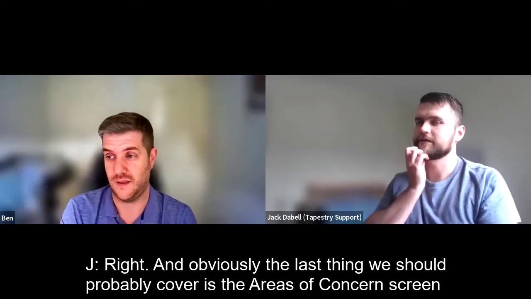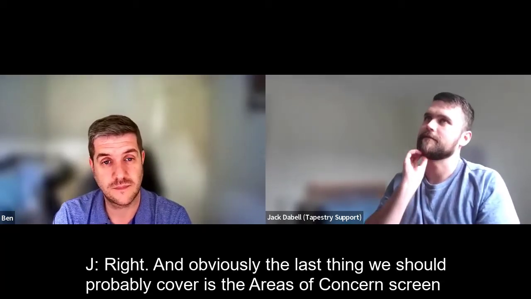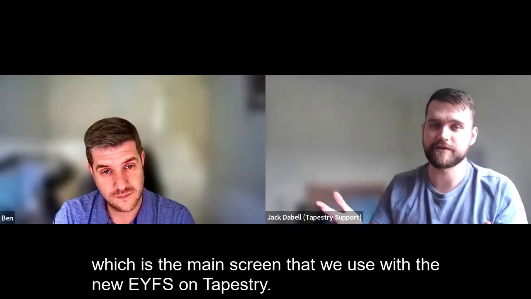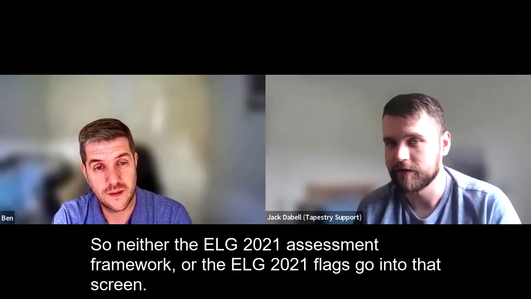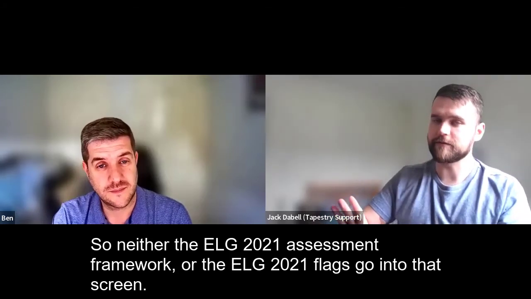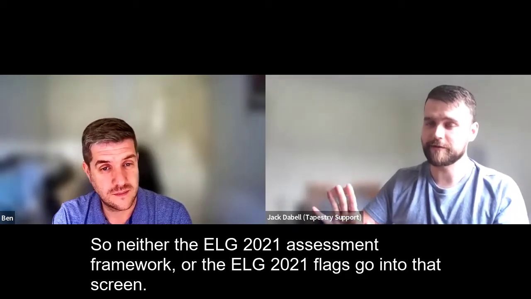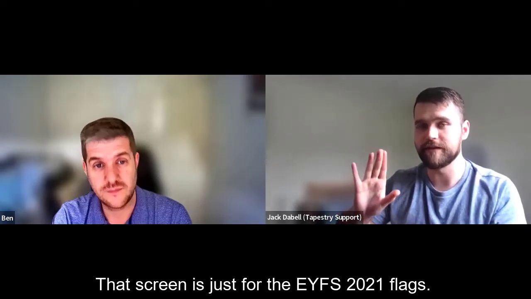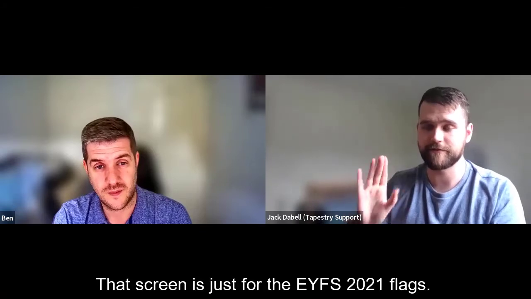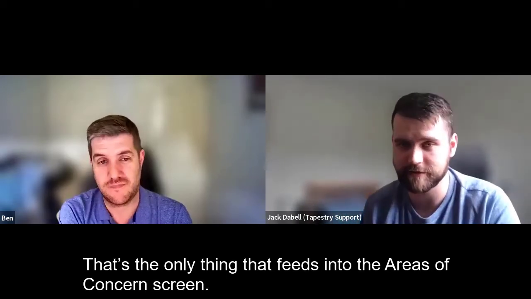Right. And obviously the last thing we probably should cover is the areas of concern screen, which is the main screen that we use for the new EYFS on Tapestry. Neither the ELG 2021 assessment framework nor the ELG 2021 flags go into that screen. That screen is just for the EYFS 2021 flags. That's the only thing that feeds into the areas of concern screen.